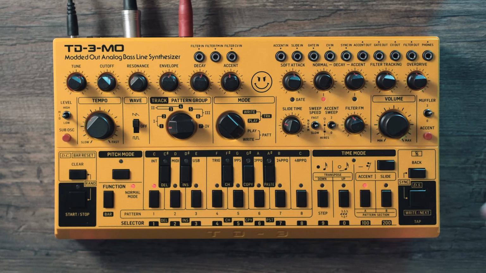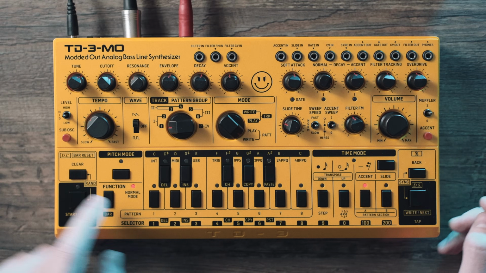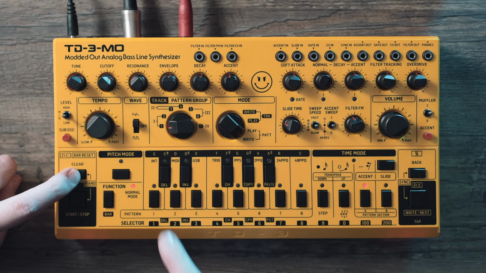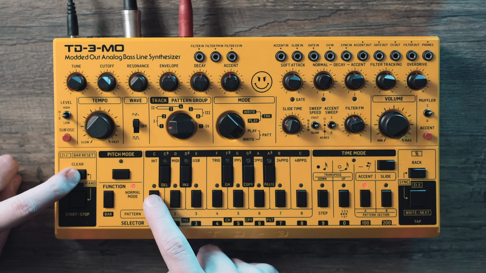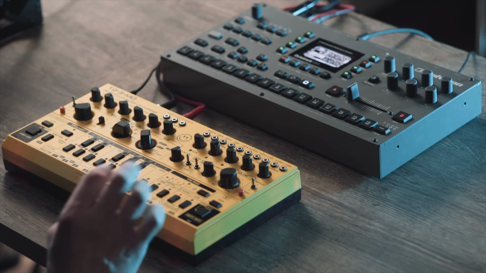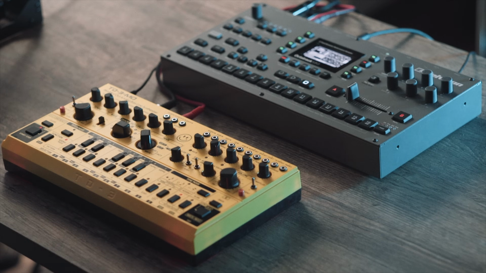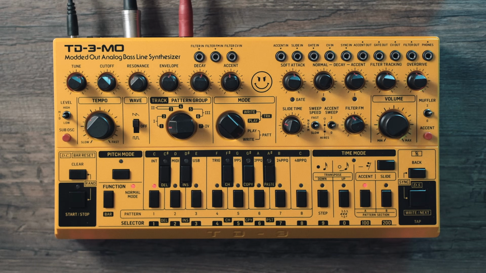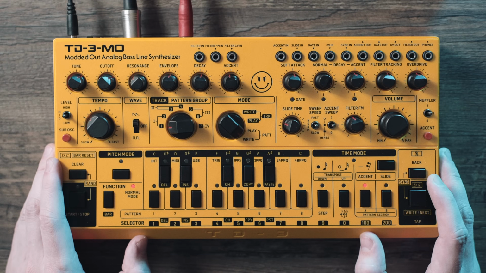Okay, what now if we want to delete this? We actually first press clear and then the pattern we want to delete. So now if I press play, it should be empty, no sound, because we deleted it. All right. And now we can actually start to create our own pattern.